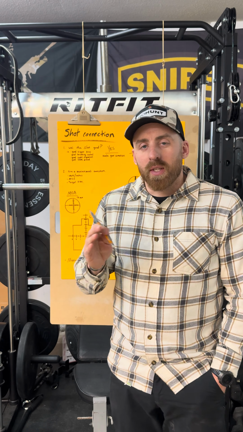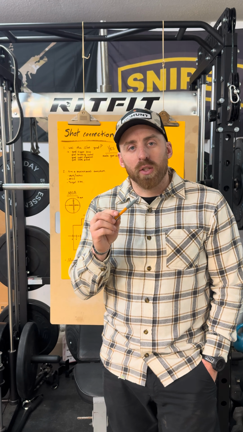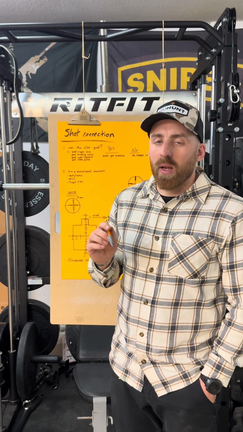Essentially, the person making the correction isn't necessarily giving any good information. The correction should be a measurable amount, and we're going to walk through a handful of those scenarios.